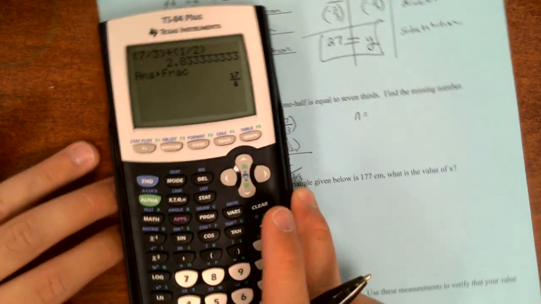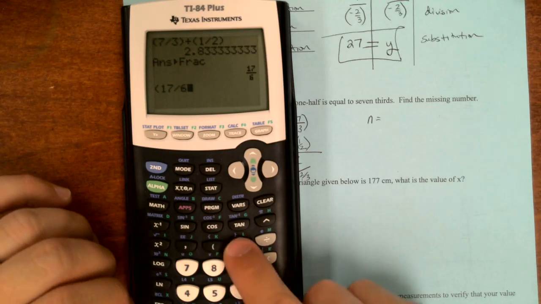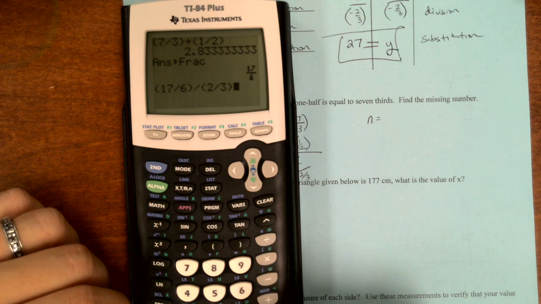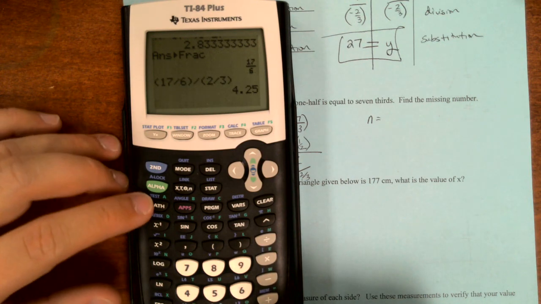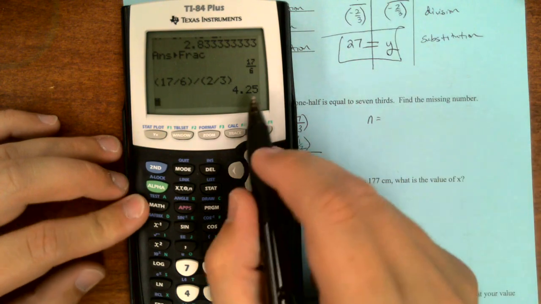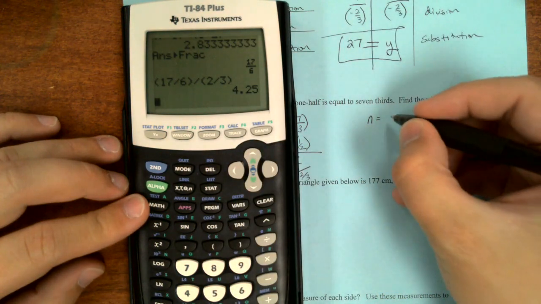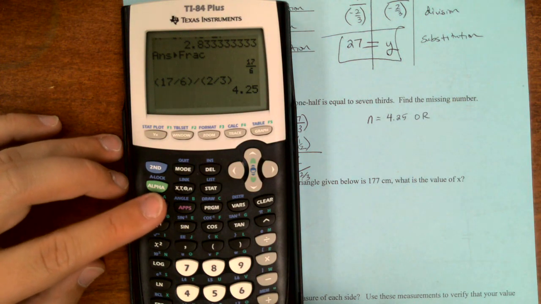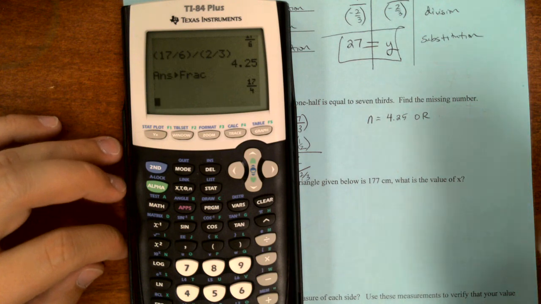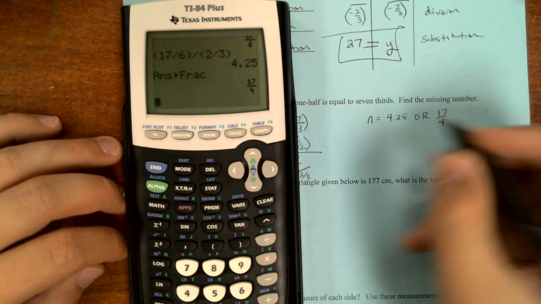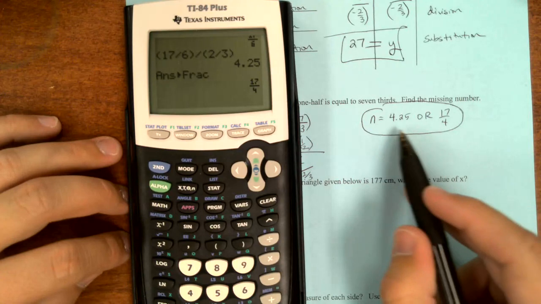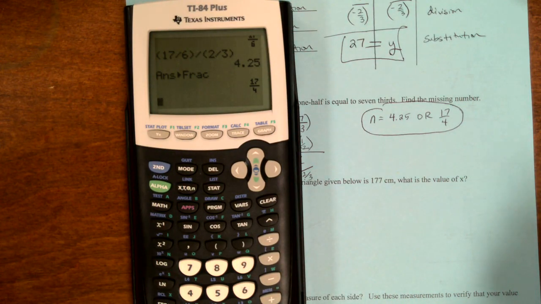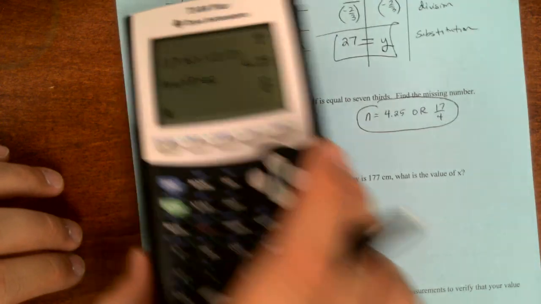17/6 in parentheses divided by, open parentheses, 2 divided by 3, close. We're going to get 4.25. Now, normally, if we have some kind of a nice decimal answer like this, we could go ahead and leave our answer like that, or just to keep it with the fractions, math, enter, enter, and we get 17/4. So those two, 4.25 and 17/4, are equal to each other, just different ways of showing the same number. So whichever answer you prefer is good.